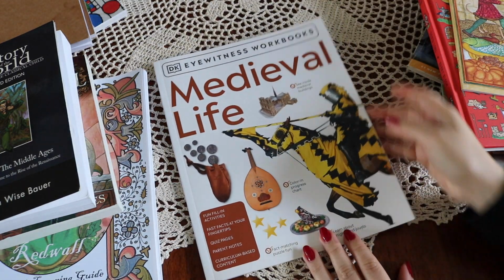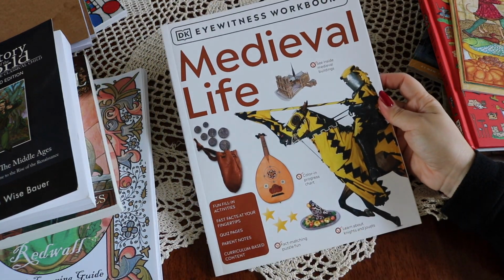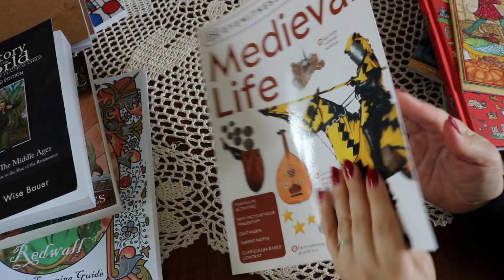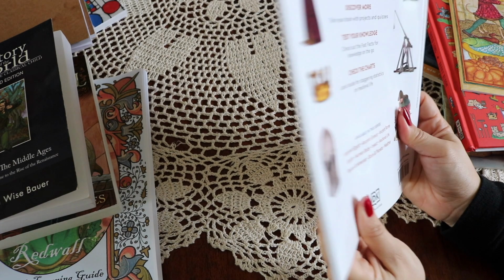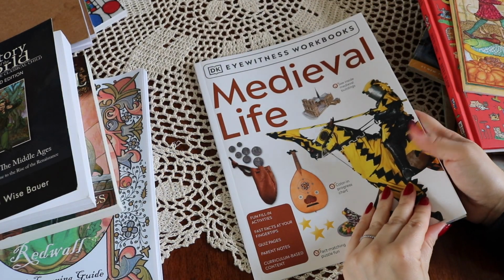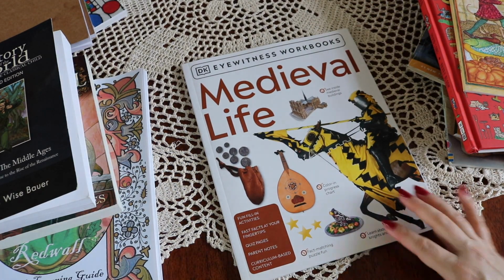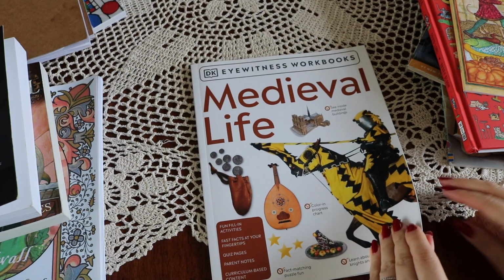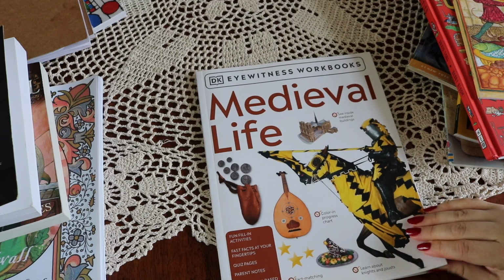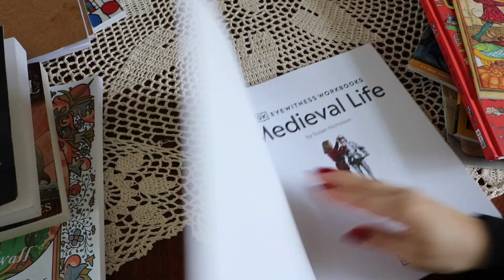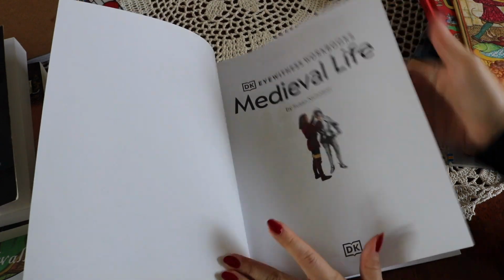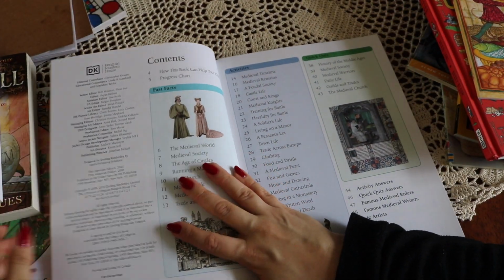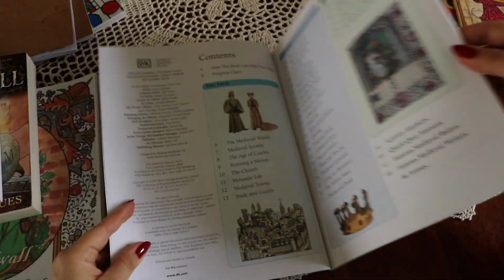DK Eyewitness Workbooks, Medieval Life with Fun Fill-in Activities and Fast Facts. This is divided into sections. The book starts with fast facts on topics including castles and knights, feudalism, and ends with charts of famous medieval people and rulers. There are puzzles, plus there are hands-on activities such as designing your own shield, making a stained glass window project, and playing the medieval game of fox and geese.